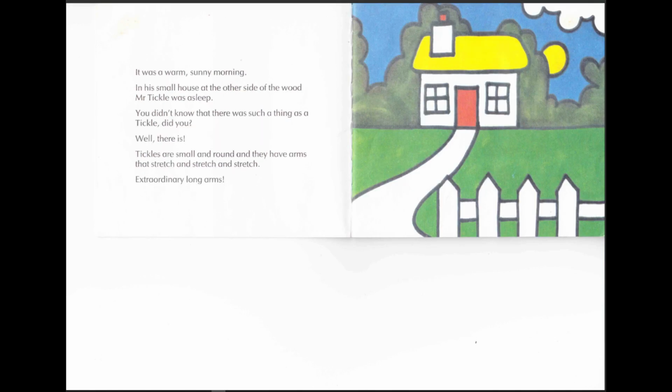It was a warm, sunny morning in his small house at the other side of the wood. Mr. Tickle was asleep. You didn't know that there was such a thing as a tickle, did you? Well, there is. Tickles are small and round, and they have arms that stretch and stretch. Extraordinary long arms.